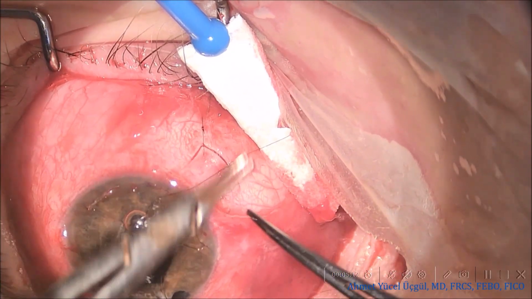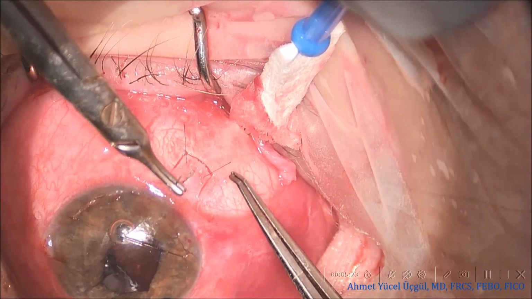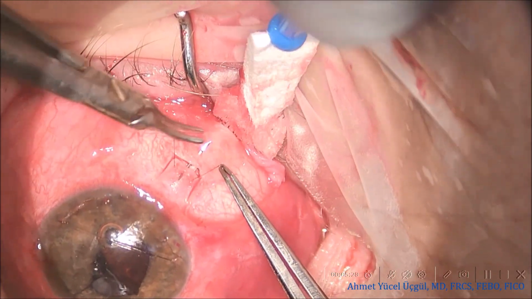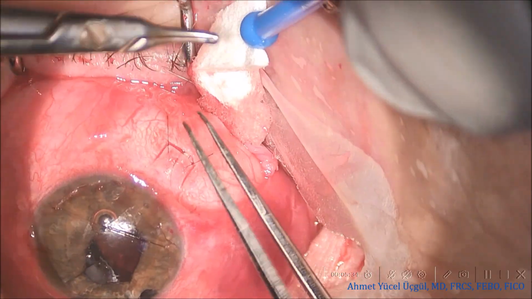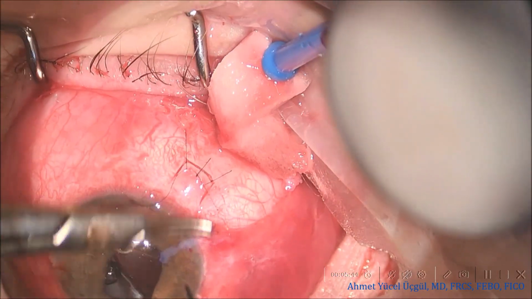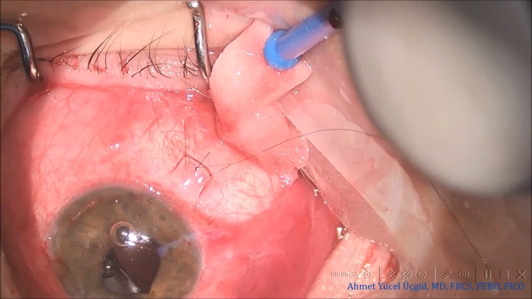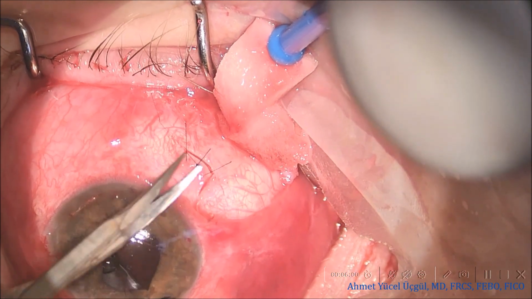However, special care must be taken while priming the tube in order to protect that valve. I prefer to prime the tube gently, avoiding excessive pressure, and if possible I use a 1 cc insulin syringe for more controlled irrigation. This is important because if the valve is damaged during priming, early postoperative hypotony becomes almost inevitable.